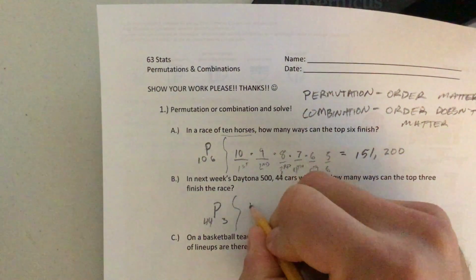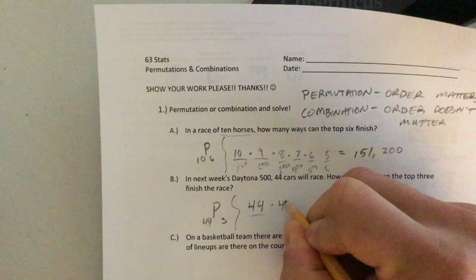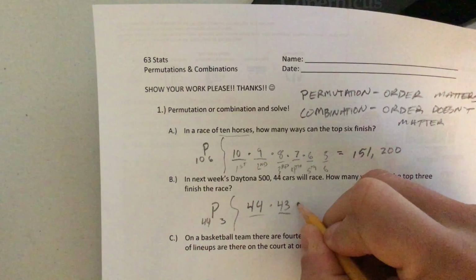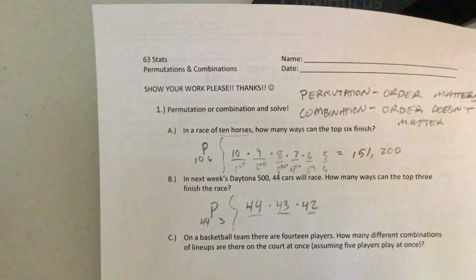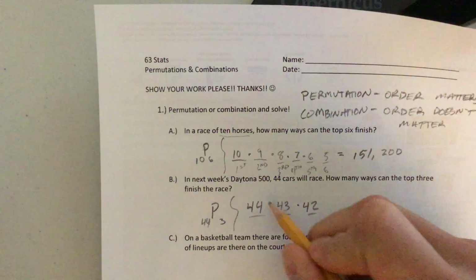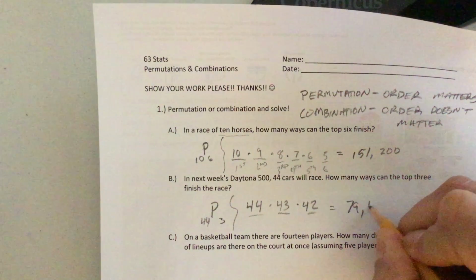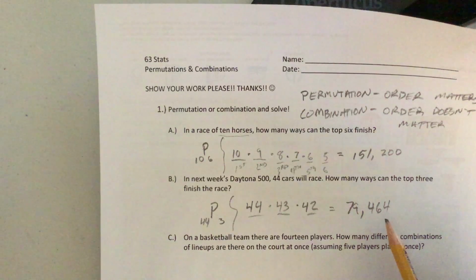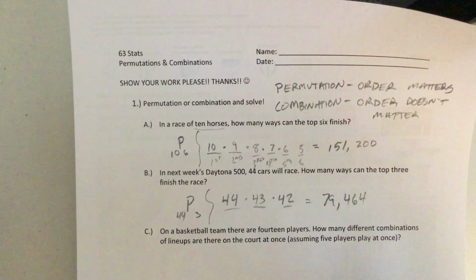Doing it by hand, we have 44 cars that could potentially come in first. 43 cars, because one already passed, that could potentially come in second. And lastly, 42 cars that could potentially come in third. Whether you use the calculator by hand or the online calculator, either way, we have 79,464 ways that there are different top 3 finishers.